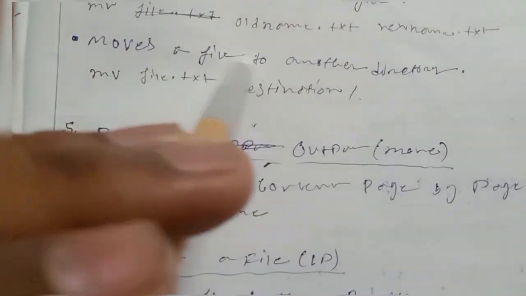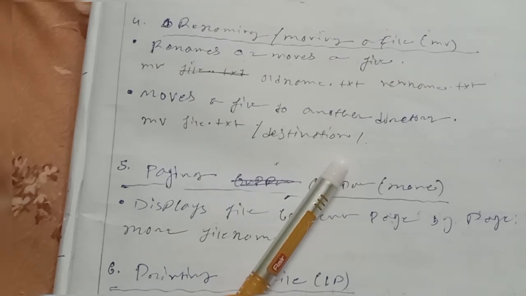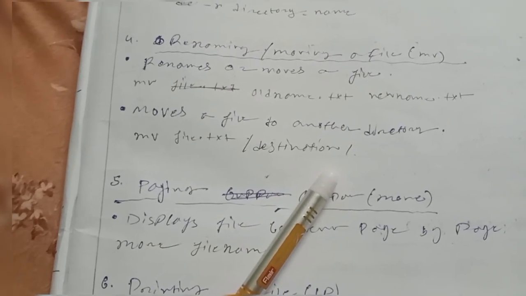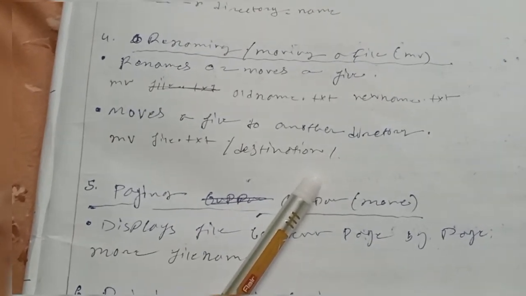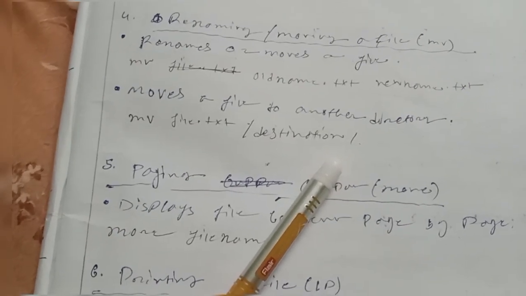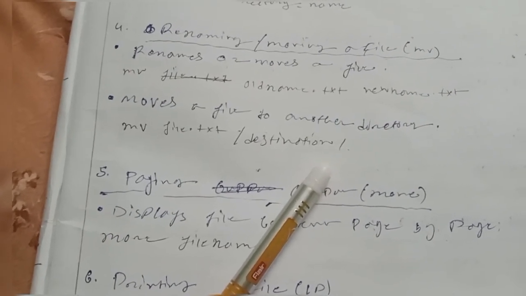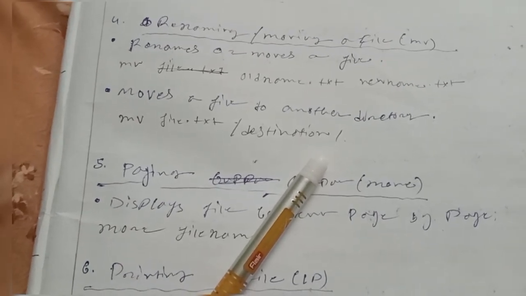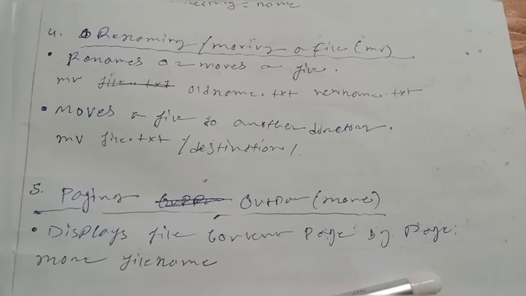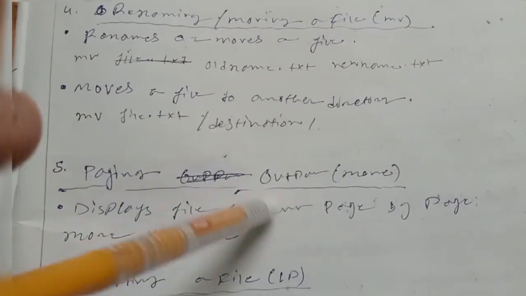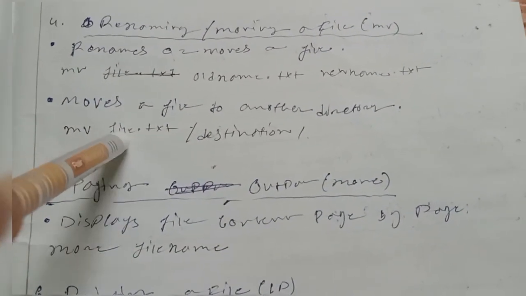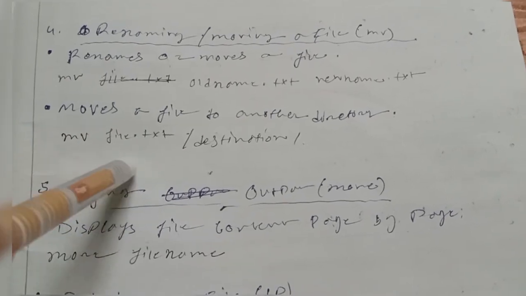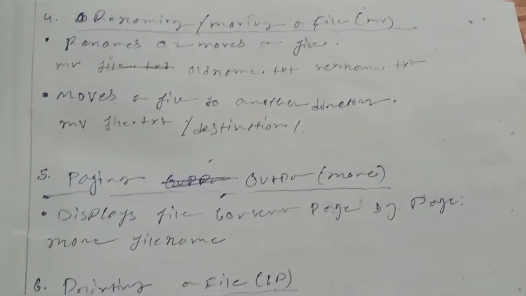Then we have moving a file to another directory. The mv command can be used in two ways. One is for renaming, just as I said, and another is moving a file. If you want to move, you use mv file.txt destination. So the file name is the file you want to move, and after it comes the destination where you want to move it.